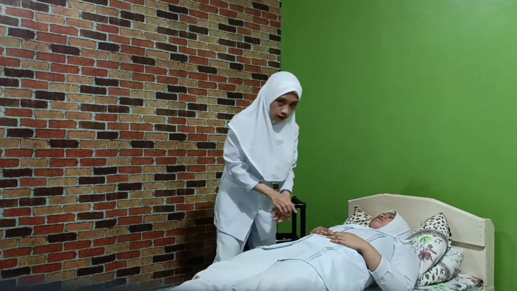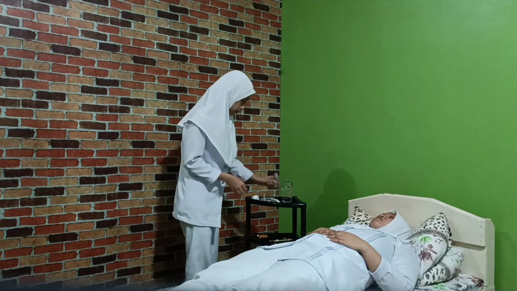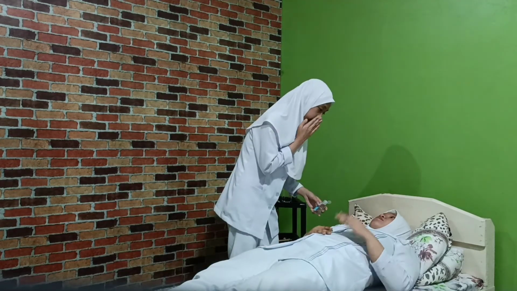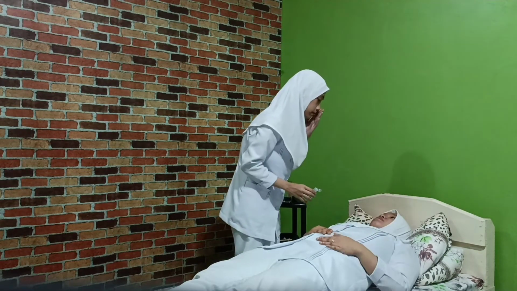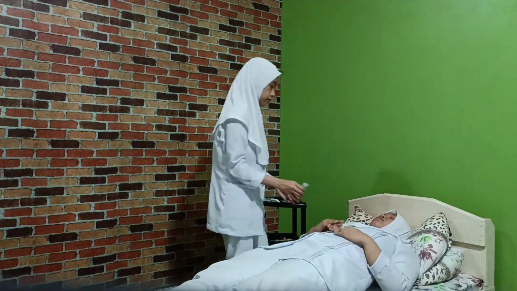Big finger. Very good. And for the cranial nerve assessment, olfactory, cranial nerve 1: test the sense of smell on each nostril separately. Have the client occlude a nostril and use various scents. Repeat with the other nostril. This is to assess the sense of smell of the client.